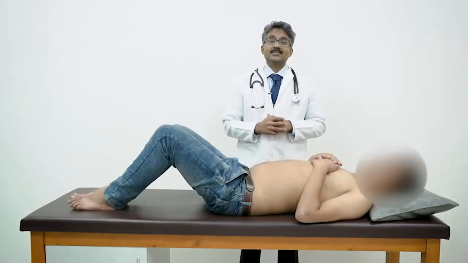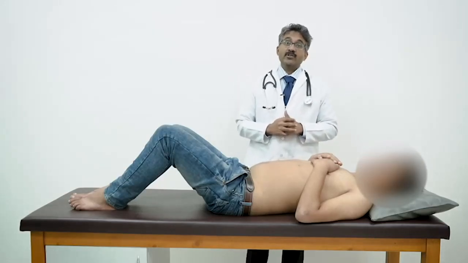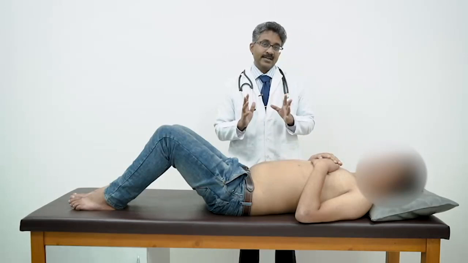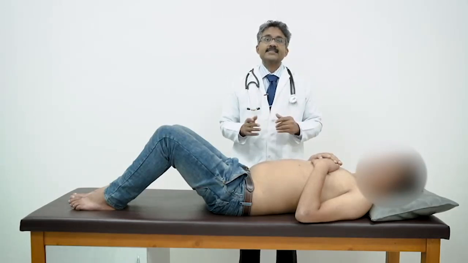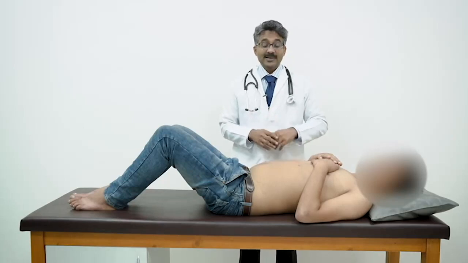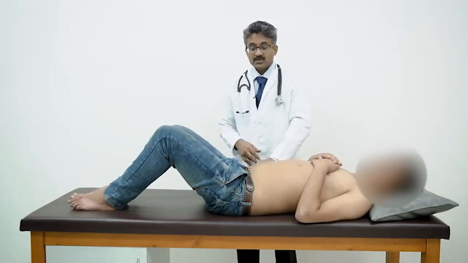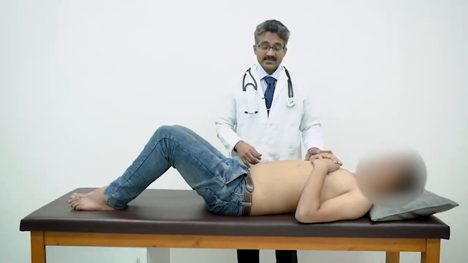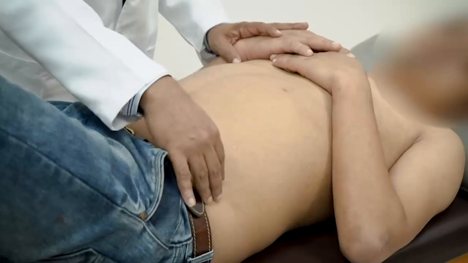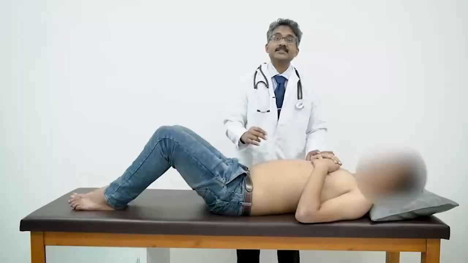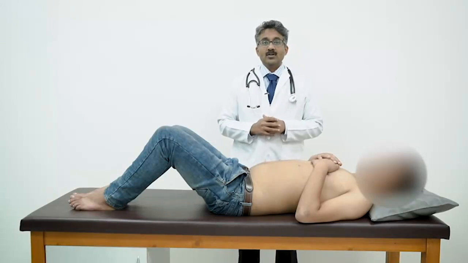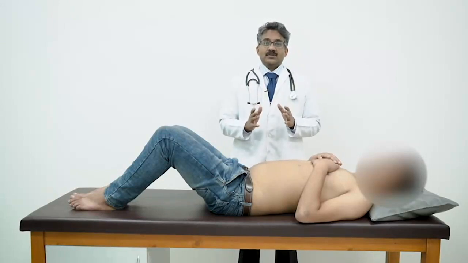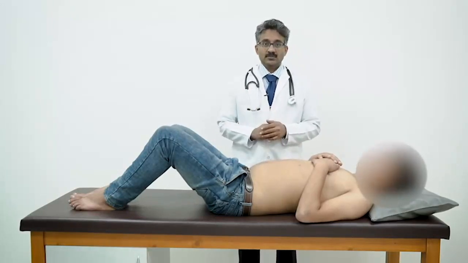Spleen enlargement, students, you have to distinguish it from a kidney enlargement. What are the differences? Spleen enlarges towards the right iliac fossa like this, whereas a kidney enlargement will be going vertically towards the left iliac region. There is one difference. Spleen has a notch, kidney doesn't have a notch.